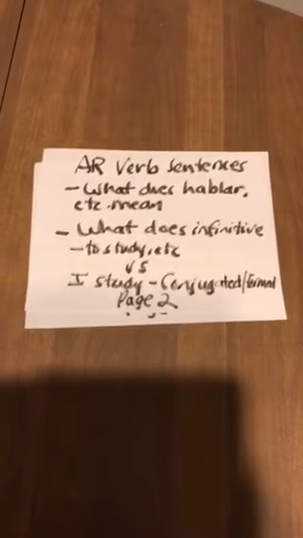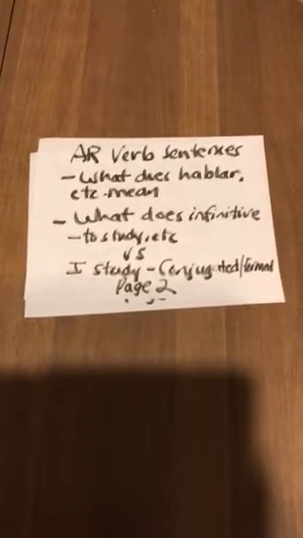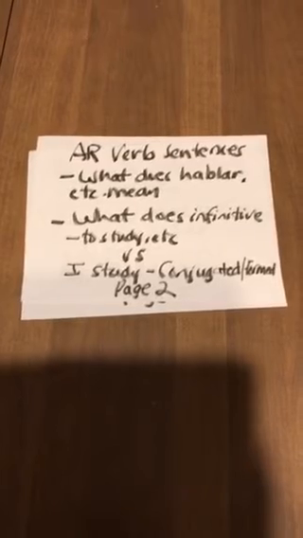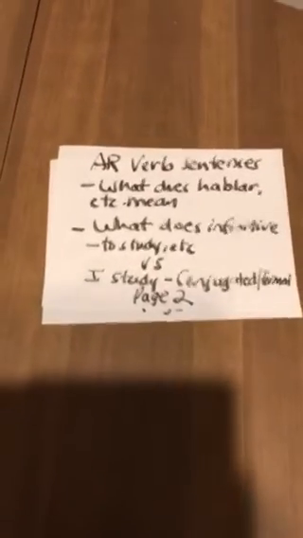AR verb sentences. What do the infinitives hablar, estudiar, cantar, mirar, etc. mean from our quiz that we're taking today? Two, what does the infinitive to study mean? In terms of what the word infinitive means, does it mean to study or I study? And then what do the infinitives hablar, estudiar, etc. mean versus I study, conjugated, meaning instead of saying to study, you're saying I study, you study, he studies, etc.